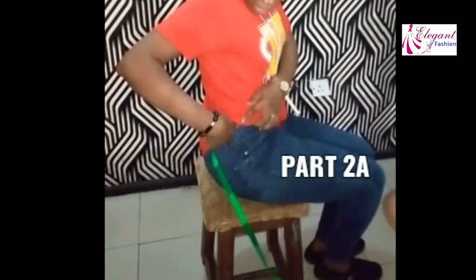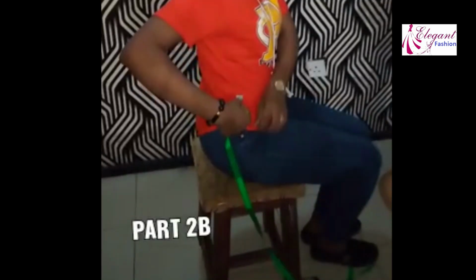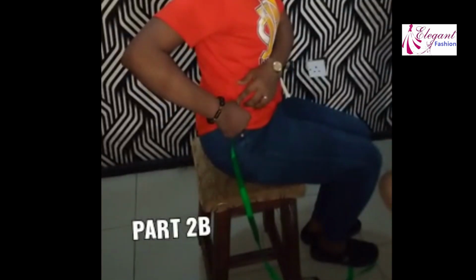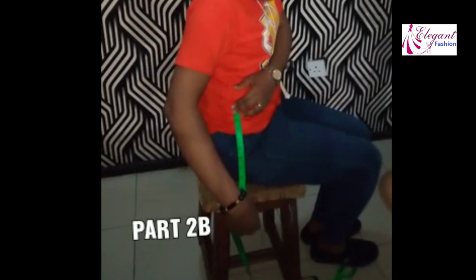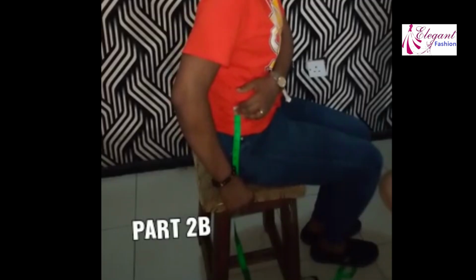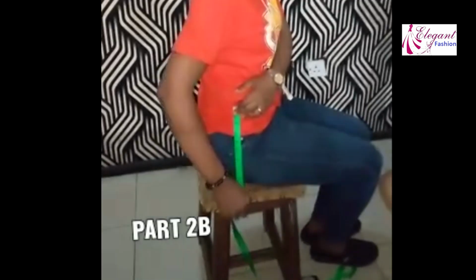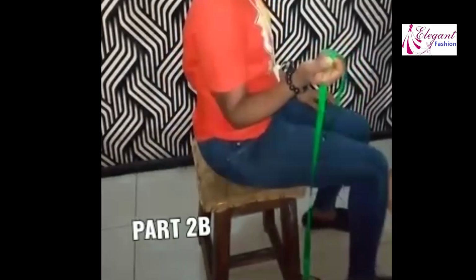I said for your crotch measurement, look at where you wear your trouser. Put your measuring tape at that point, okay? I put my measuring tape at the point where I wear my trouser, and then I bring the measuring tape down to the flat surface I'm sitting on. Whatsoever you get is your crotch measurement. So what do I have here? I have 10 inches as my crotch measurement.